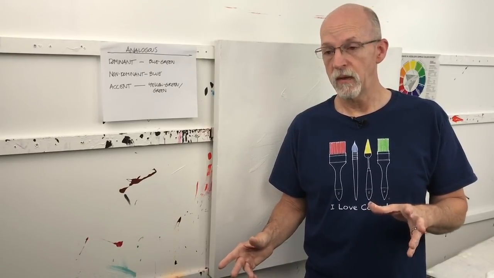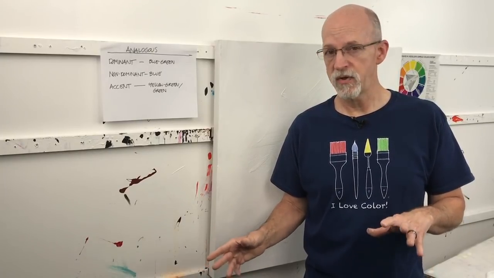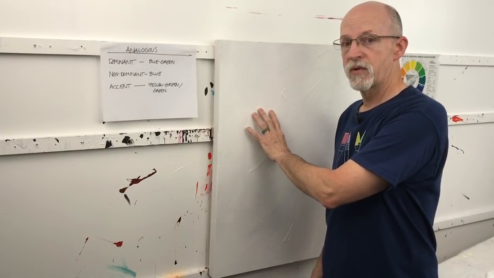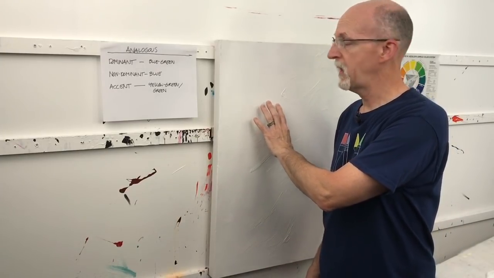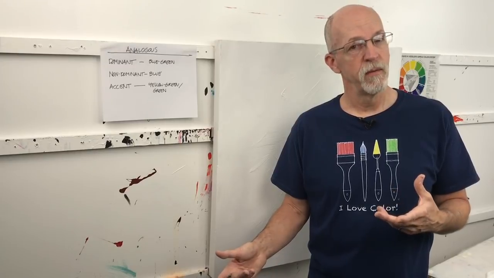And we talked last time about the materials. I'm using Golden heavy body paint, basically just brushes. We're going to start on a 30 by 30 canvas. It has gesso, textural gesso, put a little bit on the surface. Right? And that's about it. So let's go to the palette, check out the colors.